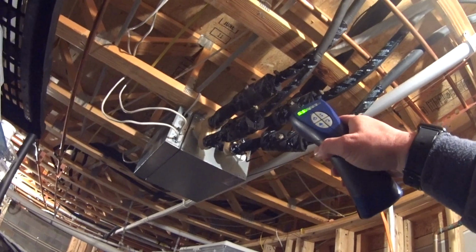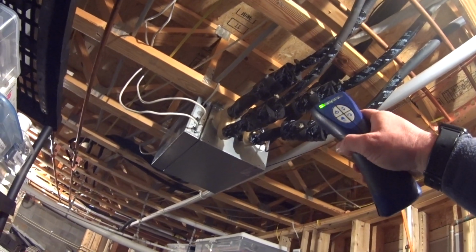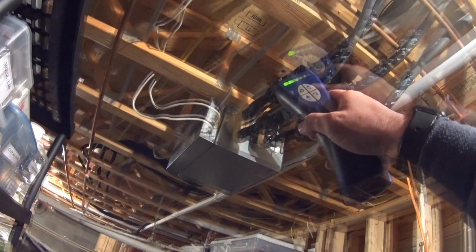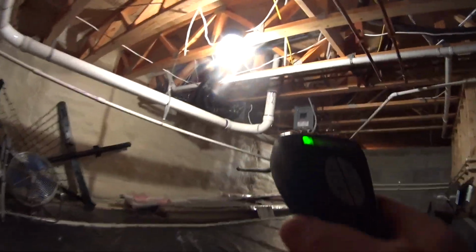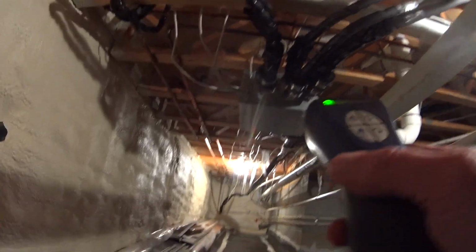Obviously tearing the insulation off would be a benefit once we get to a point, but at this moment I don't see the need to tear the insulation off of it.